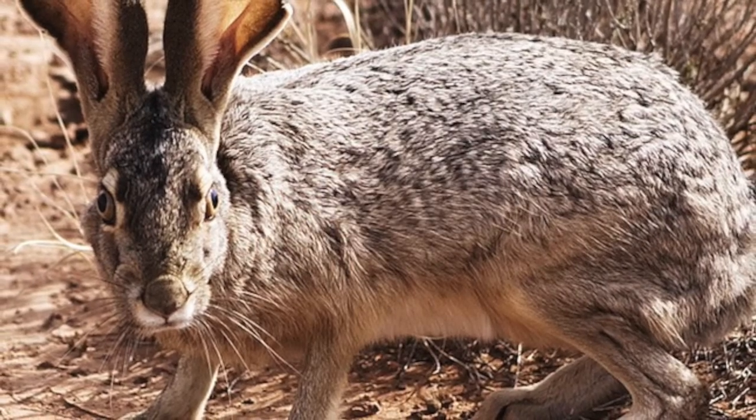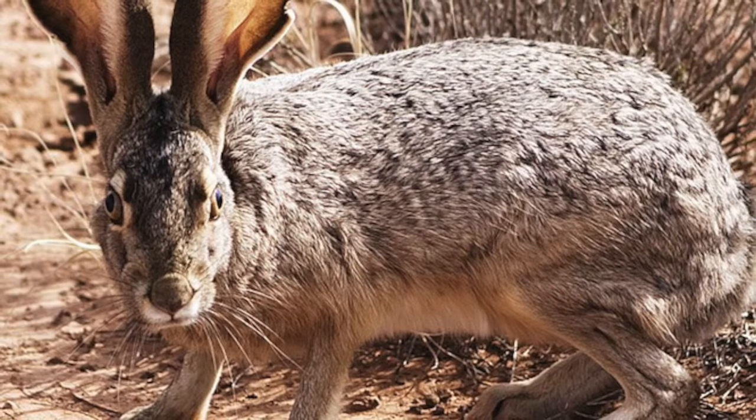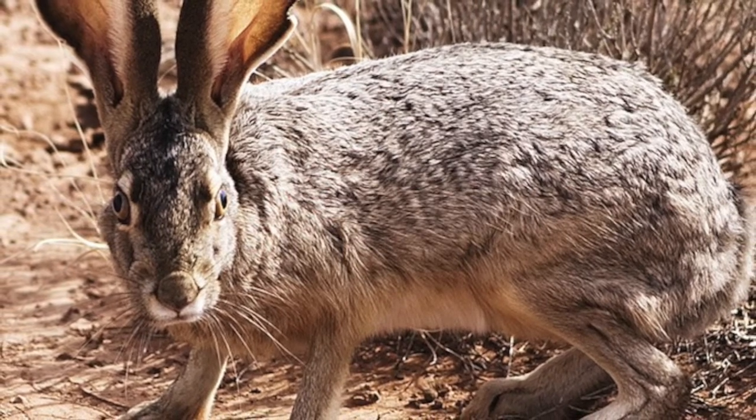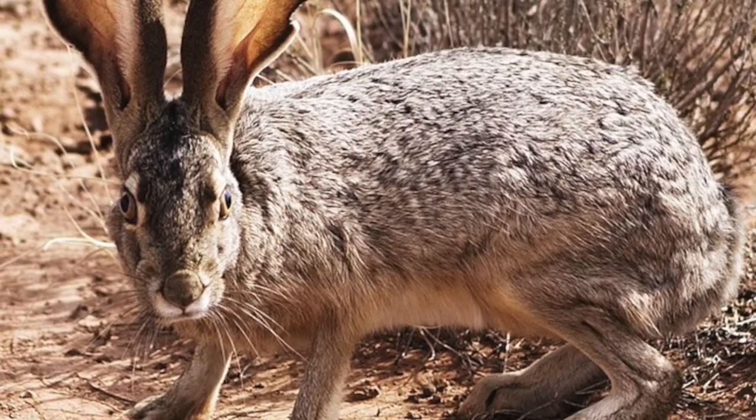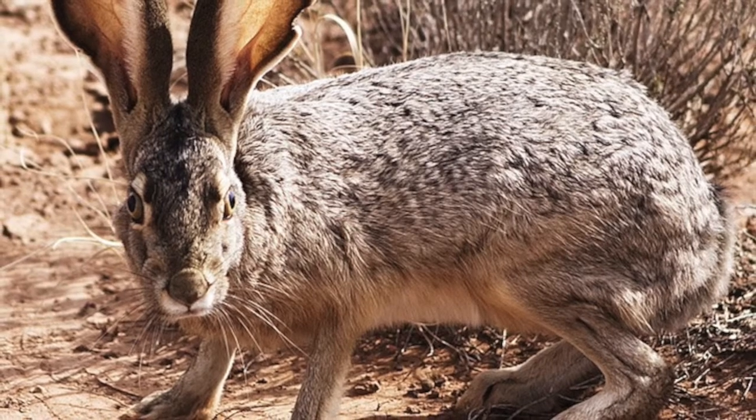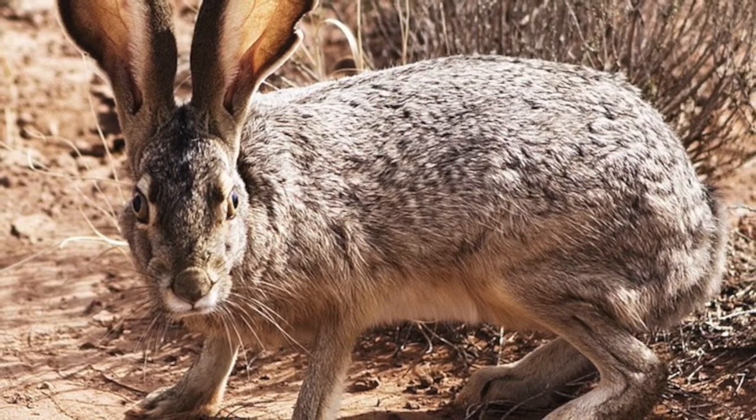Jackrabbits develop large ears to regulate flow of blood when it's hot, have long legs and fur-covered feet. The fur benefits the rabbit by providing camouflage to hide from predators and seek prey.